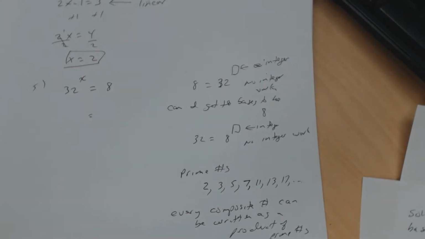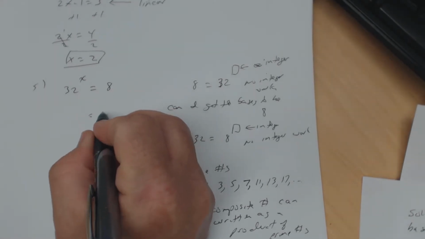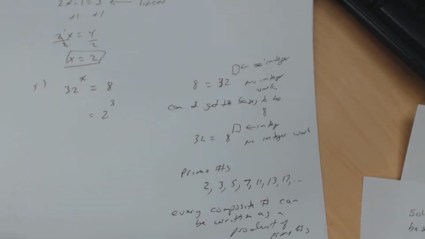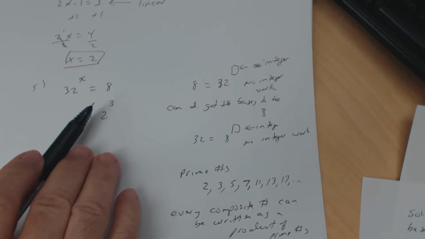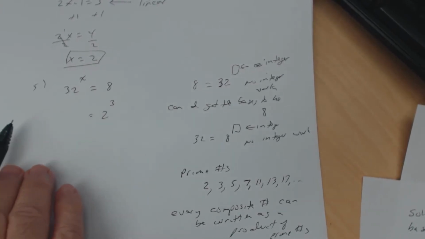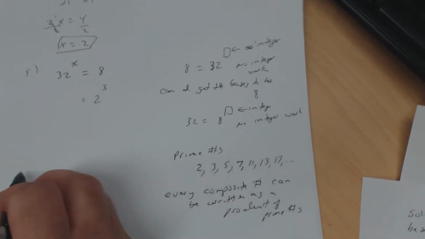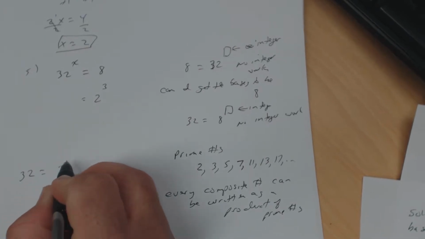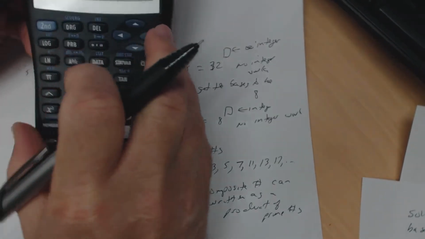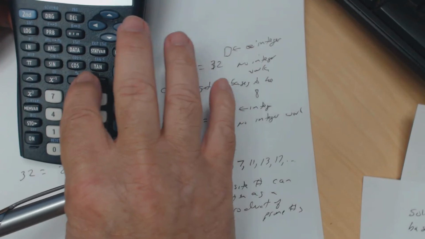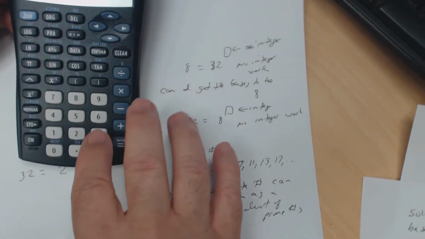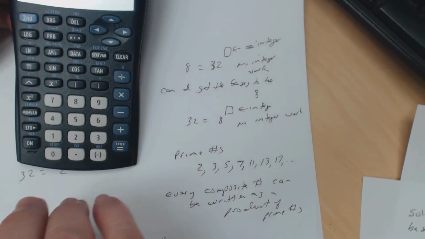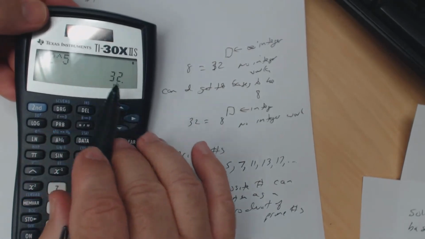So you want to use 2. For example, the easiest one is 8. 2 to the third power is 8. Do you see that? 2 to the third is 8, so I'm going to use 2. Now 32. Do you see that 32 is 2 to the, let's check this, 2 to the fourth is 16, 2 to the fifth is 32.